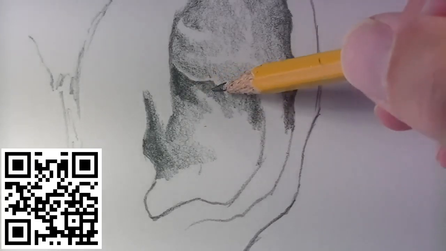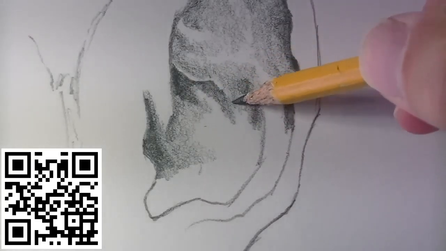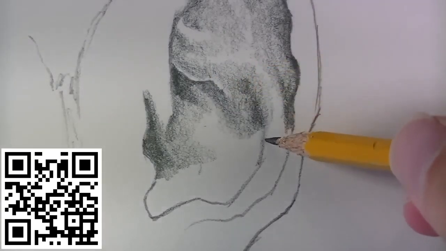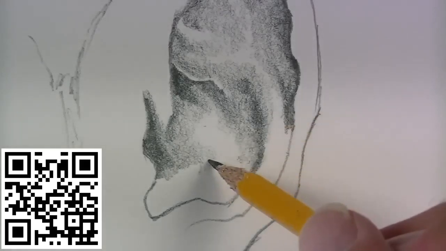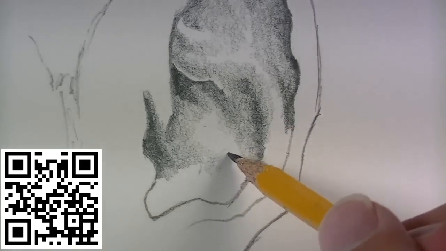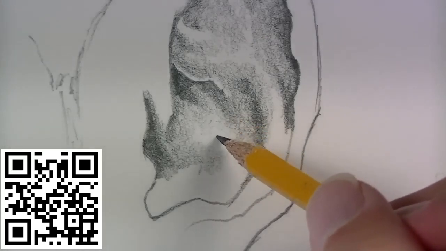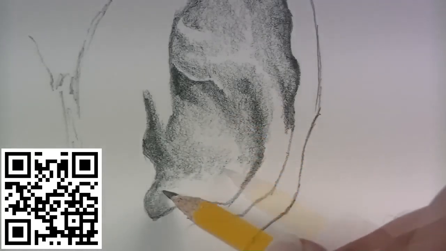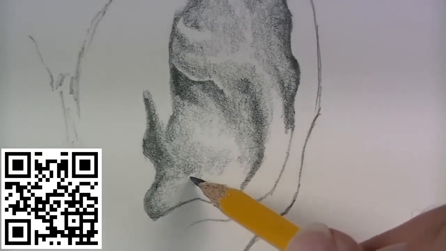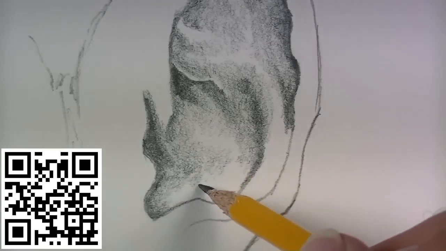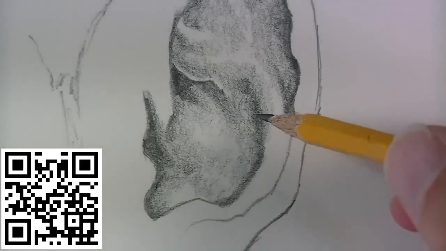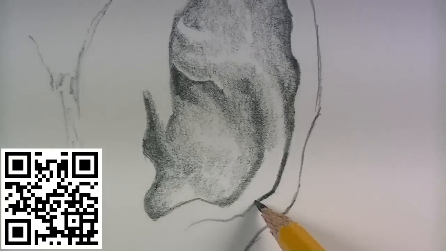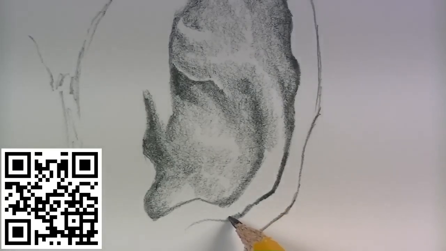In this example, I'm not using any smearing or blending techniques, such as using a blending stump or using my finger. I'm allowing the texture of the paper and the smooth marks that I'm making to create the skin texture that's necessary for realism. It may be frustrating if you're just beginning to create these smooth transitions of value with the pencil alone, but be patient and practice. It'll pay off in the end if you work slowly and learn how to master this technique.